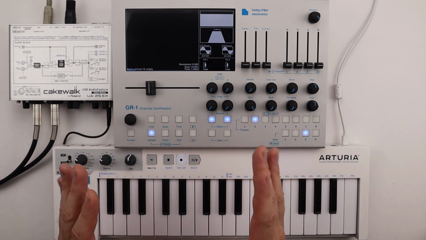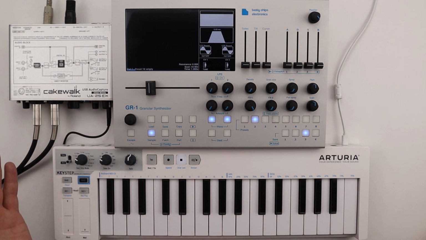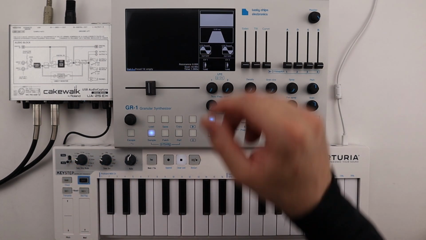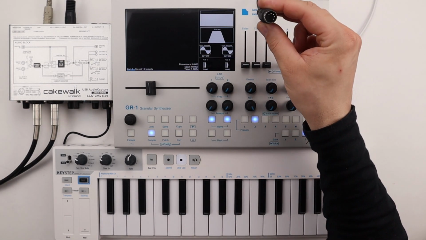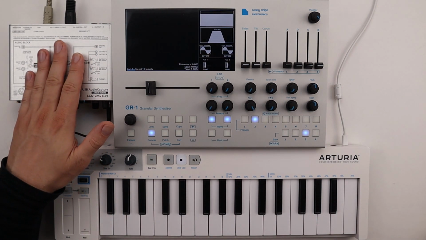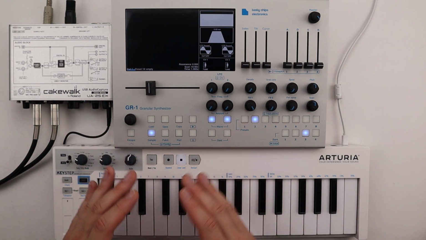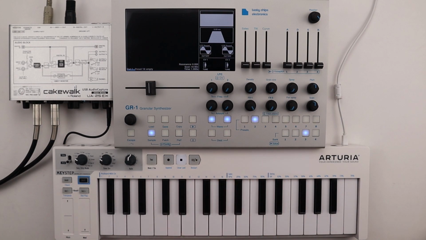Also in this example, I want to synchronize the GR-1 with Ableton Live. I want Ableton to be my external clock source, so the GR-1 will respond to anything I do in my project. But before we can do this, we need to connect the GR-1 with a USB or MIDI DIN connection. In my case, I will be using a class-compliant interface with a MIDI DIN cable going into my GR-1. As soon as we have everything connected, we will need to enable the GR-1 clock sync options in the patch menu. So let's have a look at the example on how to do this.